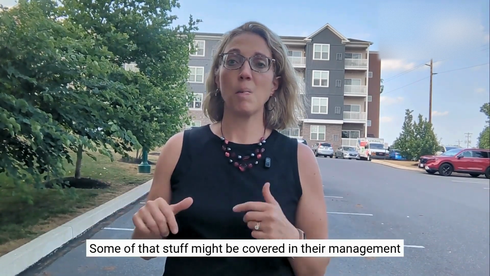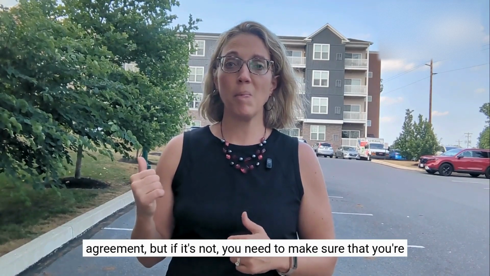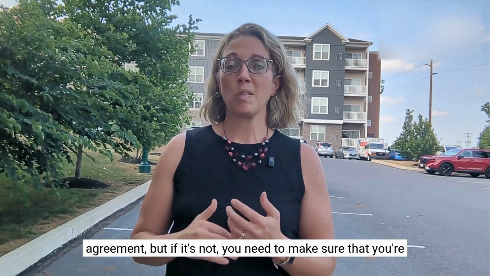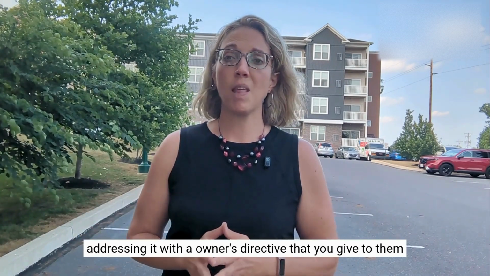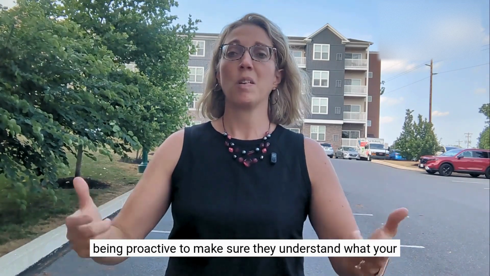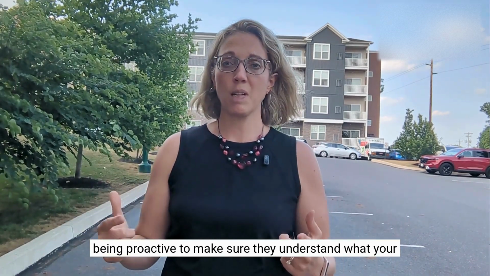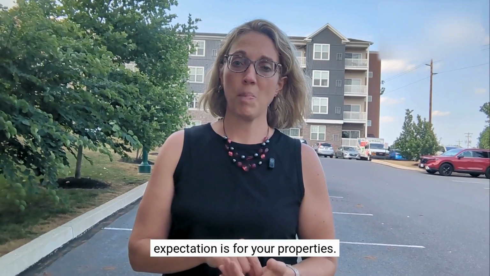Some of that stuff might be covered in their management agreement, but if it's not, you need to make sure that you're addressing it with an owner's directive that you give to them, being proactive to make sure they understand what your expectation is for your properties.